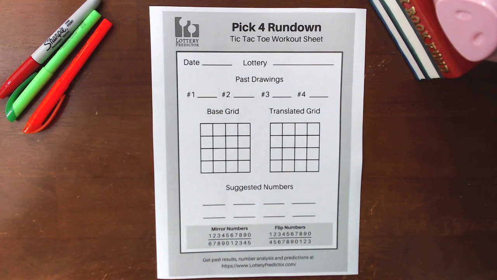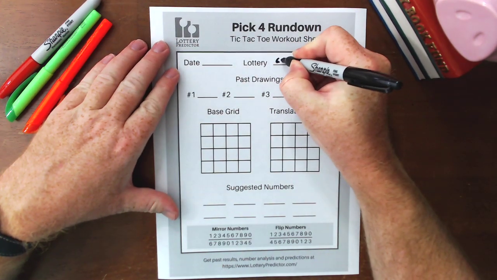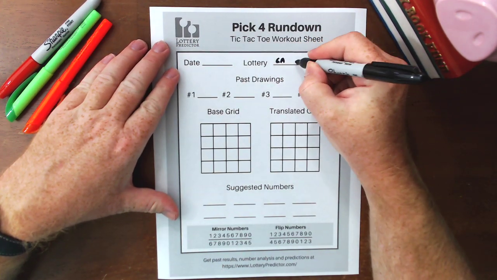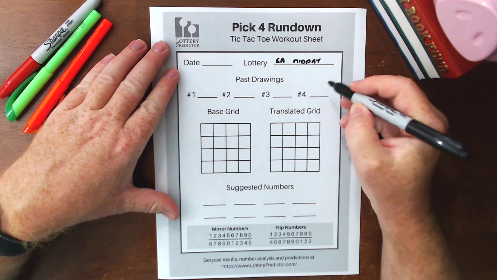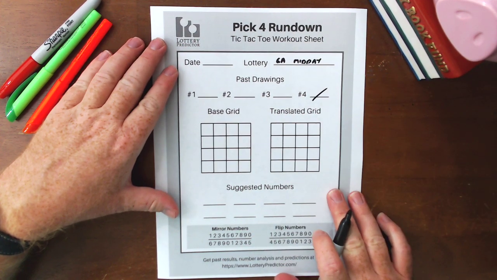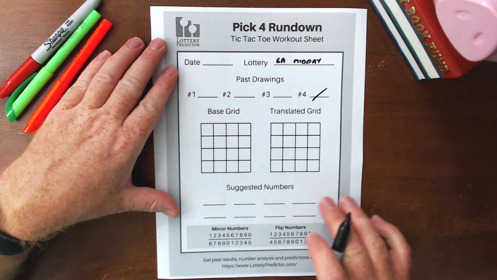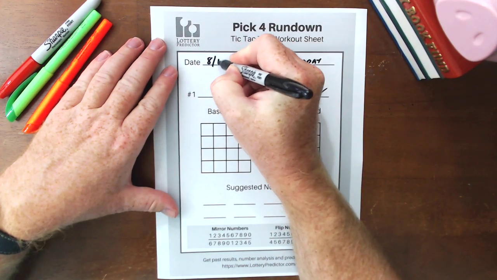And the first state that we're going to be doing today is going to be the Georgia Pick 4. And specifically it's going to be for the midday. Now to do this rundown, you're going to need 3 specific results from the past history of the lottery that you're doing. I'm going to start with the date 8/11, which is today.